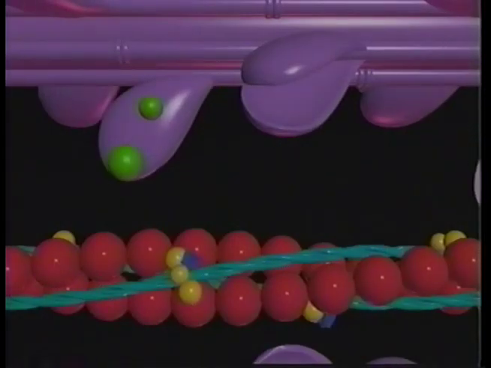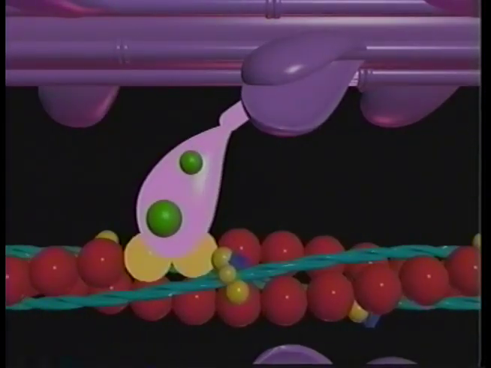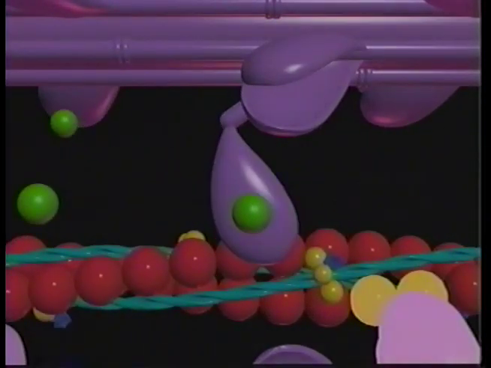Welcome back. Let's see what happens now that the myosin heads have bound to the actin filaments. The cross bridges that form between thick and thin filaments must go through cycles of attachment and detachment so that the filaments smoothly slide past one another. Once binding occurs, the myosin head pivots, pulling the thin filament toward the center of the sarcomere.